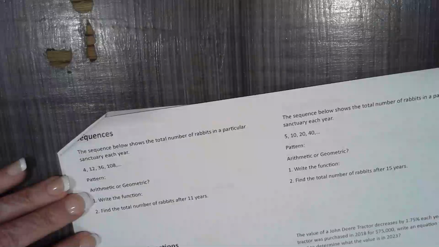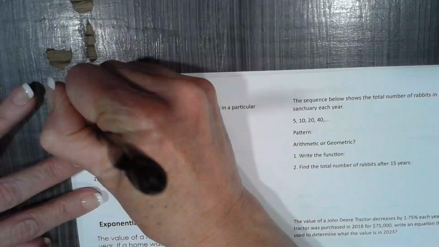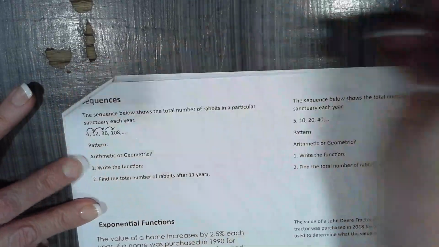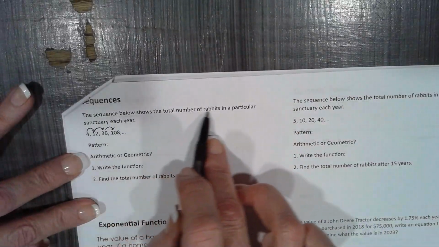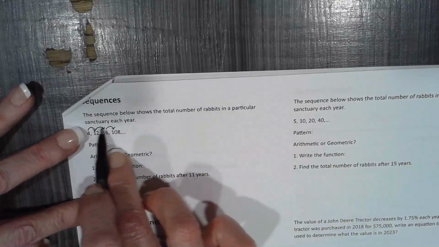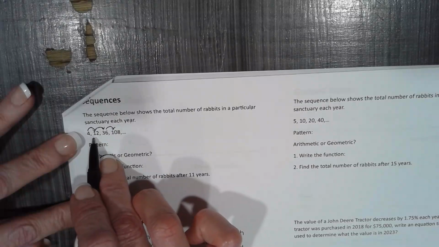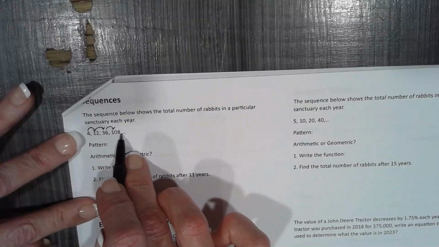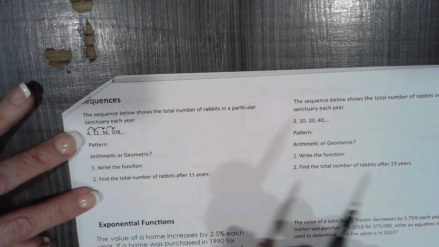All right, still doing sequences here. We need to know what the pattern is here. And notice it's a word problem. The sequence below shows the total number of rabbits in a particular sanctuary each year. So the first year there were 4, by the second year there were 12, by the third year there were 36 rabbits, and by the fourth year there were 108. So what is the pattern of what we're doing here?